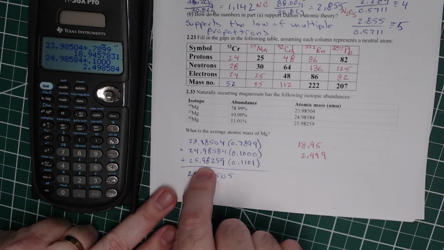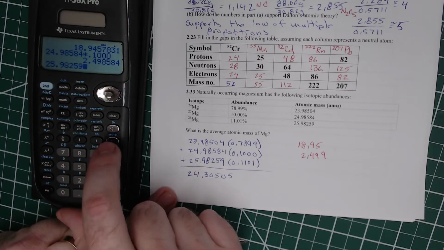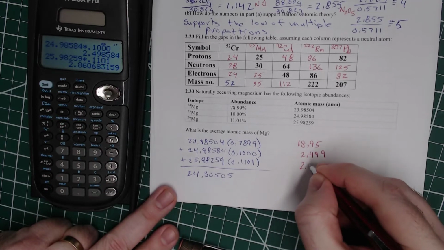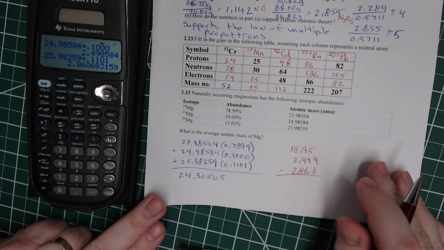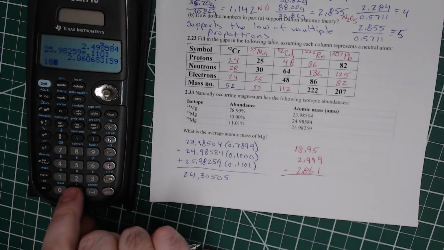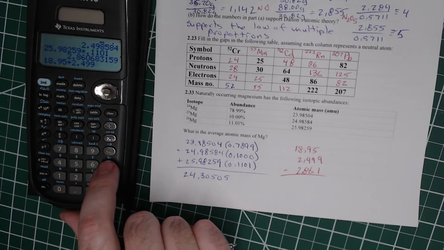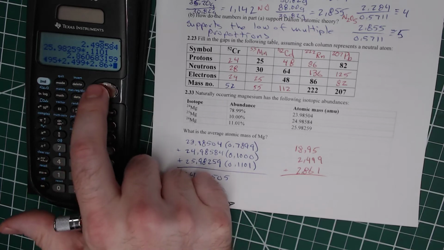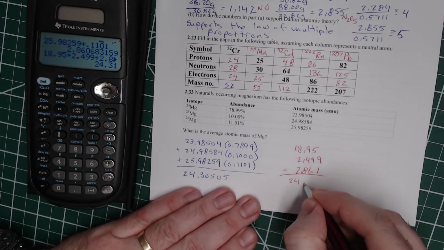Next, we'll have 25.98259 times 0.1101, and that gives us 2.861. All right. And we're going to add those numbers together. So 18.95 plus 2.499 plus 2.861. Now, we should get a number that's pretty close to what we got here. Yeah, so 24.310 is the number there.